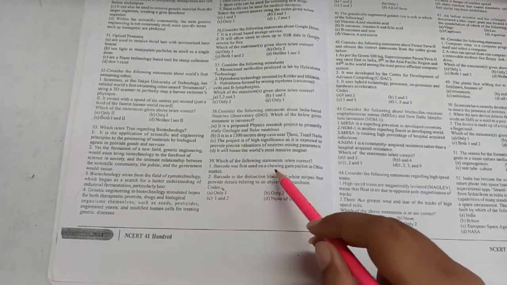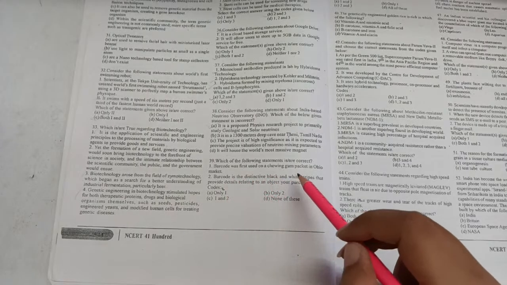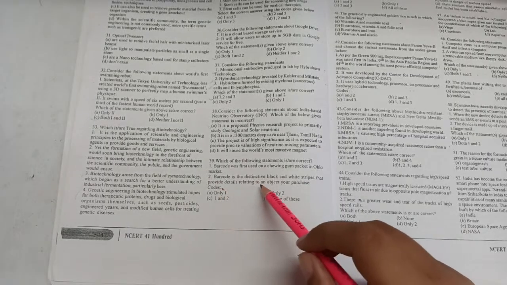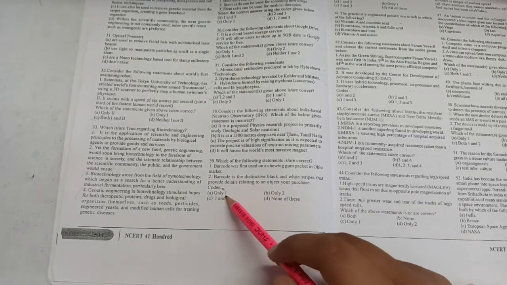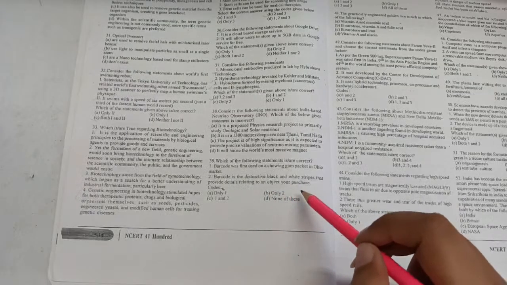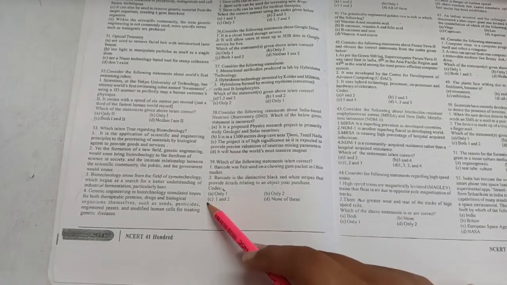Which of the following statements is or are correct? Barcode was first used on a chewing gum packet in Ohio market. Barcode is the distinctive black and white strips that provide details relating to an object you purchase. So the answer is option C, 1 and 2.